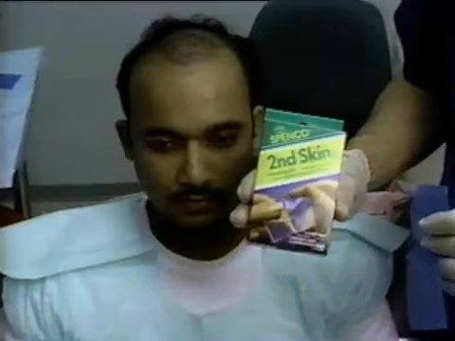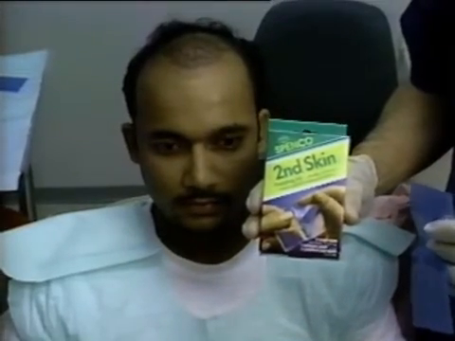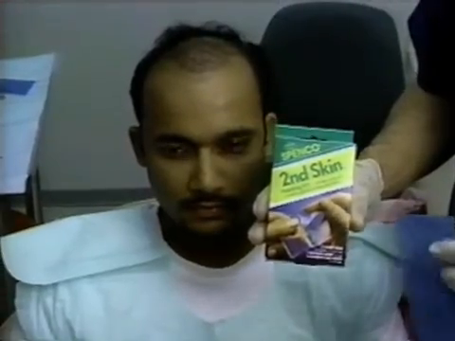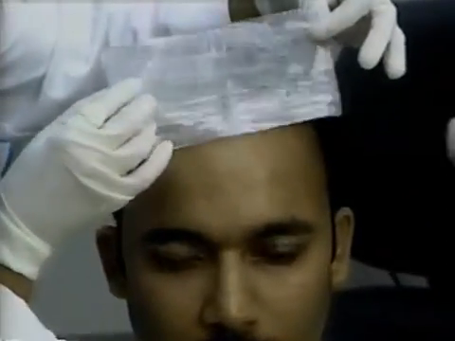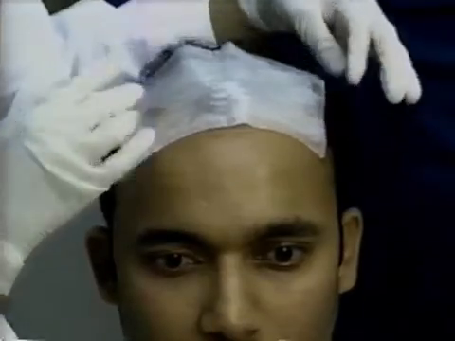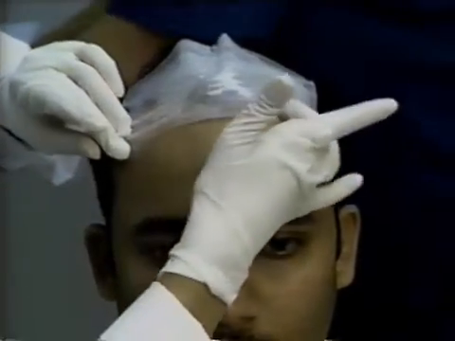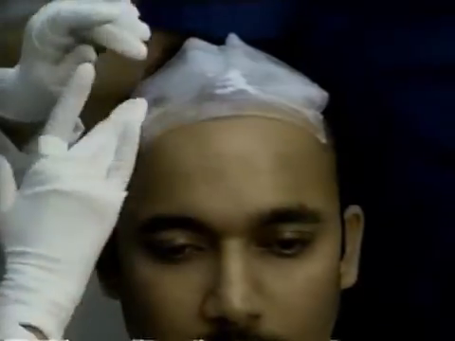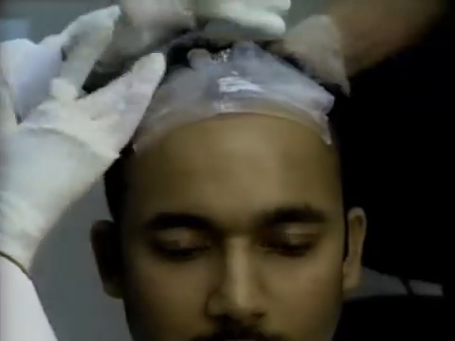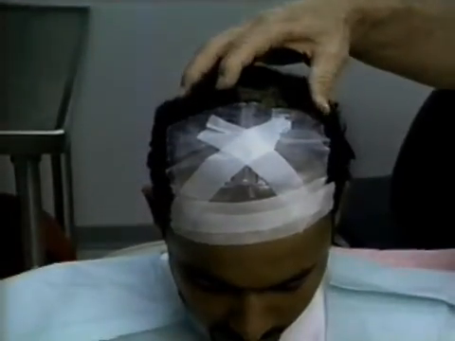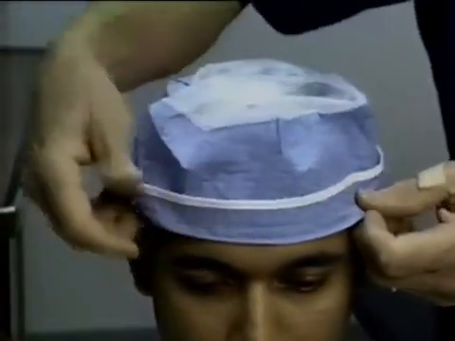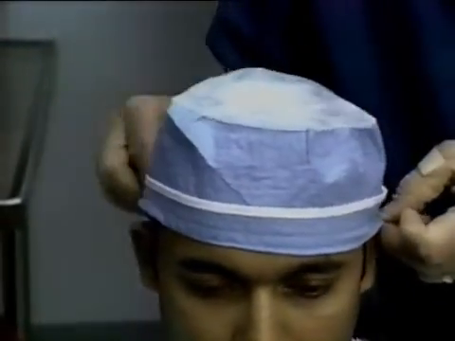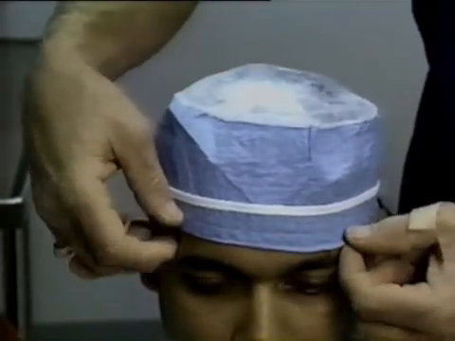You may allow this to go dry, or you may wish to place a dressing, as we're doing in this case, over the area in order to hasten healing. Dressings shorten the healing rate to about 4 to 6 days as compared to the dry method, which will take a week to 10 days. After placement of the dressing, a cap is placed and the patient is discharged to begin handling his hair and his grafts in a normal fashion in 7 days.